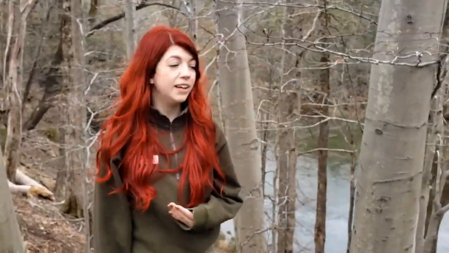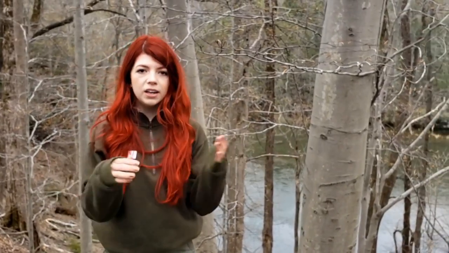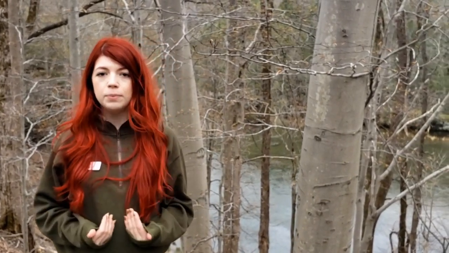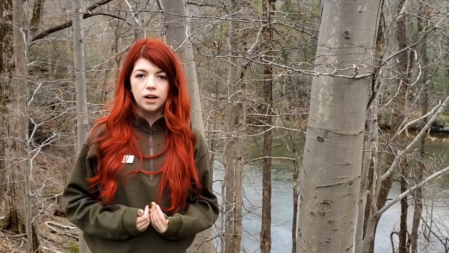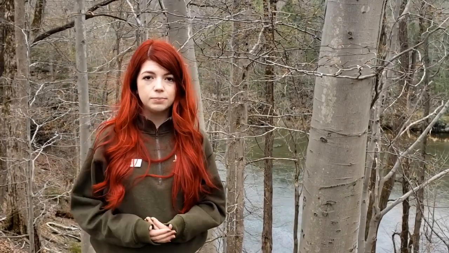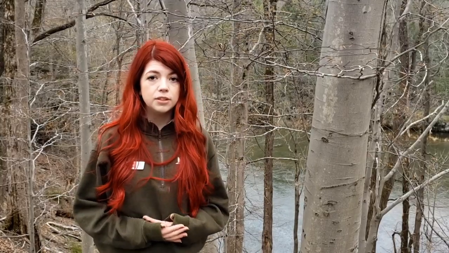Other than the buds, you can identify this tree based on its distinct bark. The bark is very smooth, and because of that, people have felt compelled to carve into it messages and things. But we want to leave no trace, so I don't recommend doing that because it harms the tree.